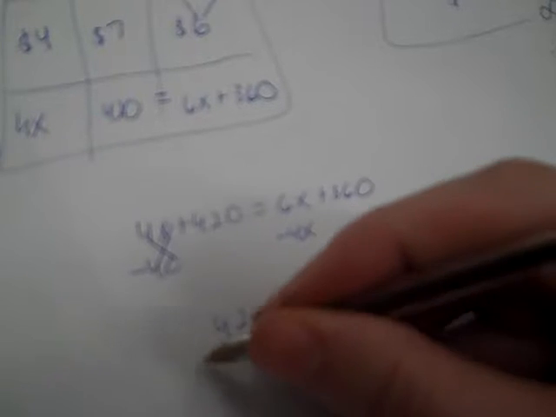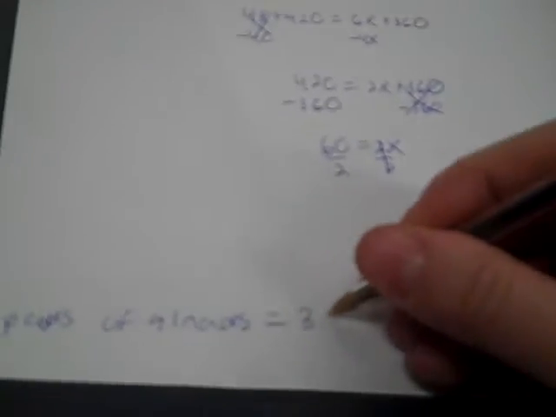So 420 equals 2X plus 360. Then I minus 360. So 60 equals 2X, and I divide by 2, and that's 30. So 30 pounds of almonds were mixed with 60 pounds of cashews, and that's how many you need to mix in.